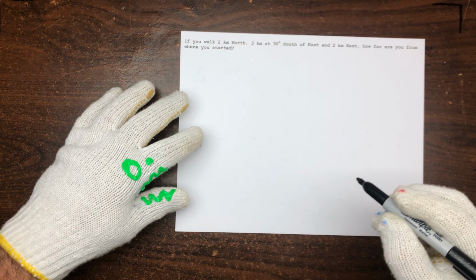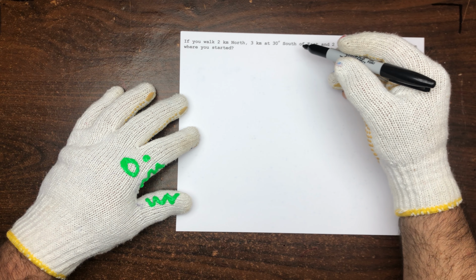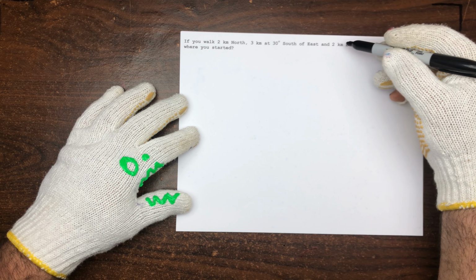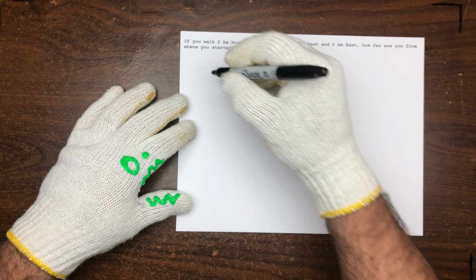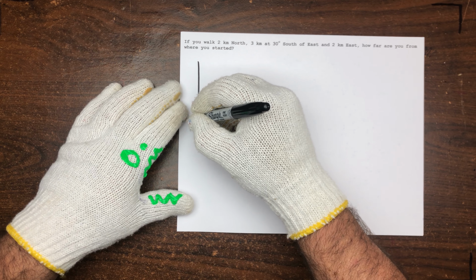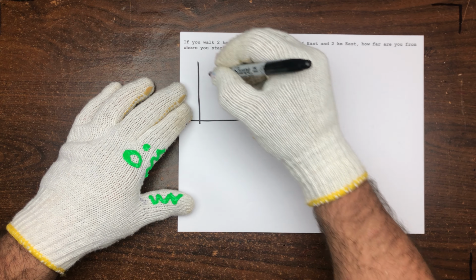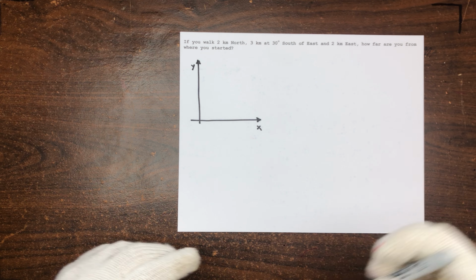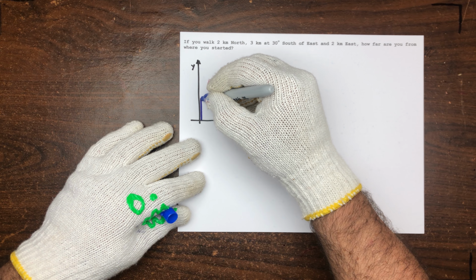If you walk 2 kilometers north, 3 kilometers at 30 degrees south of east, and 2 kilometers east, how far are you from where you started? Okay, let's draw a picture. Love my pictures. Here's my x direction, here's my y direction. Let's start this thing off. So we got 2 kilometers north, so there.